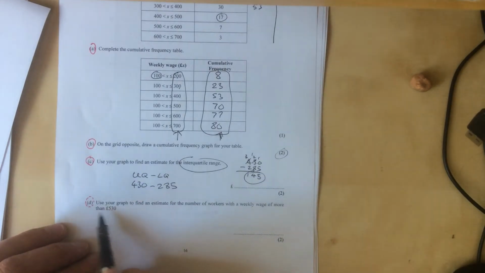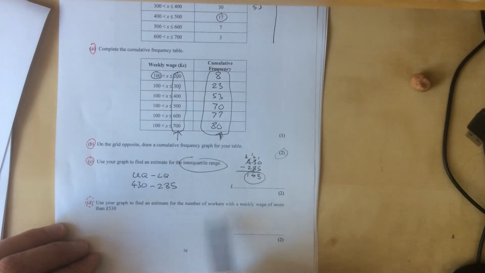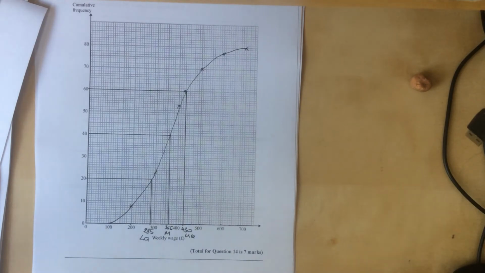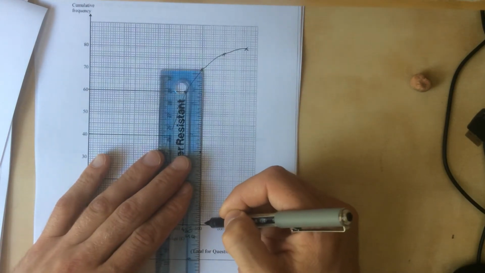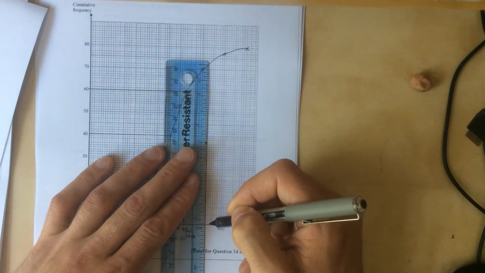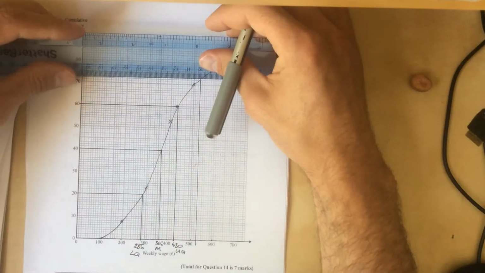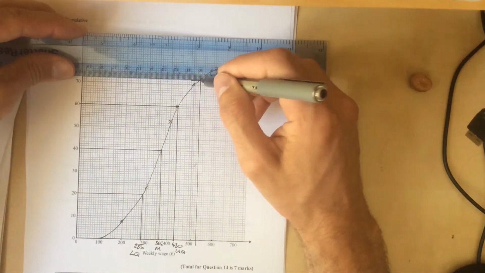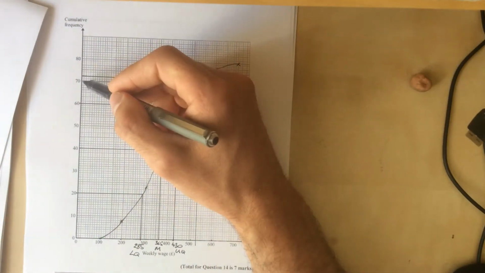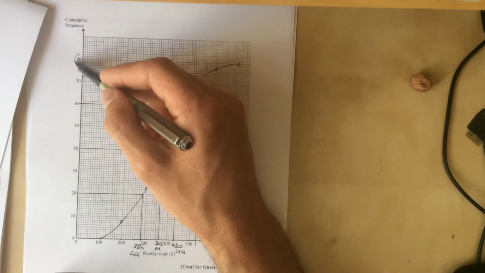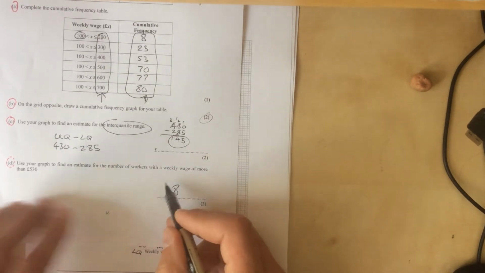Now the next bit is a tricky one: find an estimate for the number of workers with a weekly wage of more than £530. Well, cumulative frequency is all about up to, so if we go up from 530, then read across, we can see that there are 72 workers with less than £530. So if there's 80 in total, then that leaves us with 8 who have got more than £530.